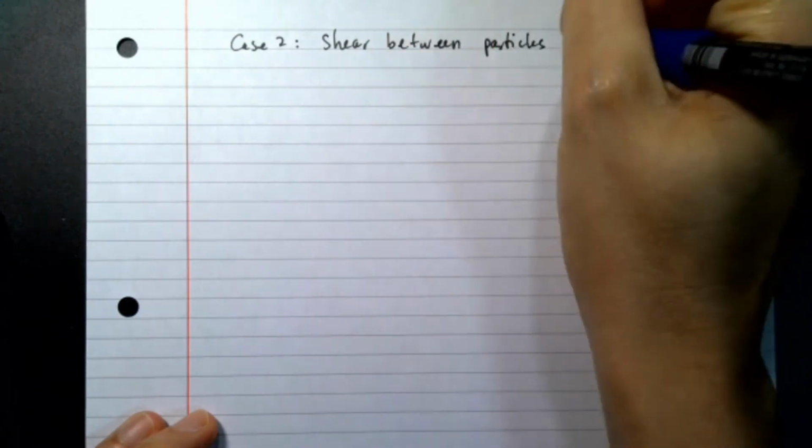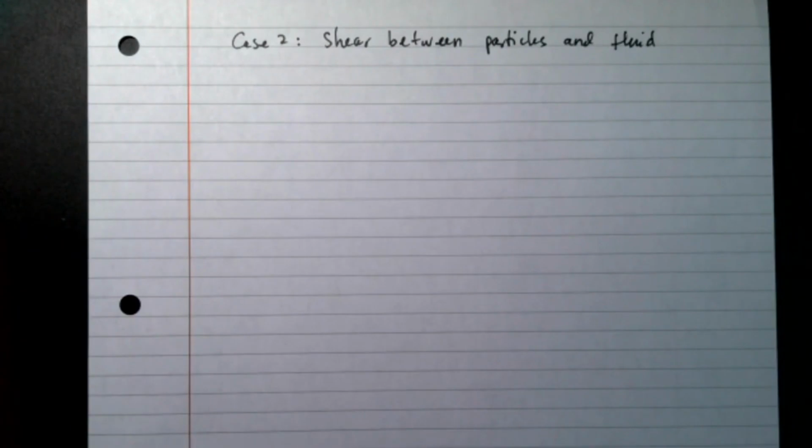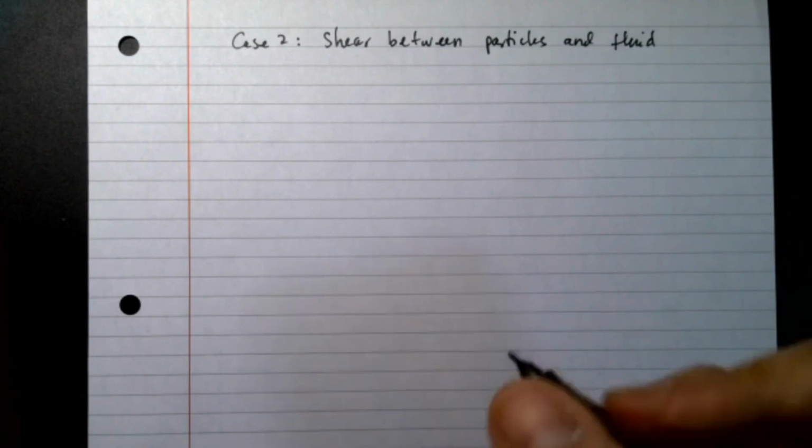Lastly, let's consider the case when there is shear between the particles and the fluid. So we have case 2, shear between particles and fluid. If there is shear between the fluid and the particles, then we know from your mass transport phenomena that the Reynolds number must be large.